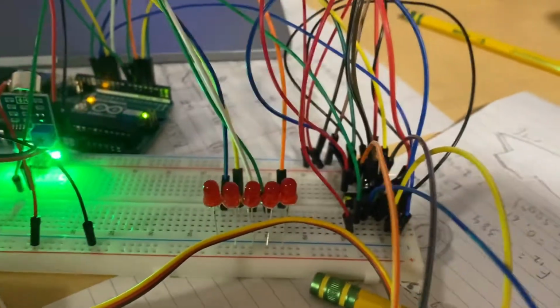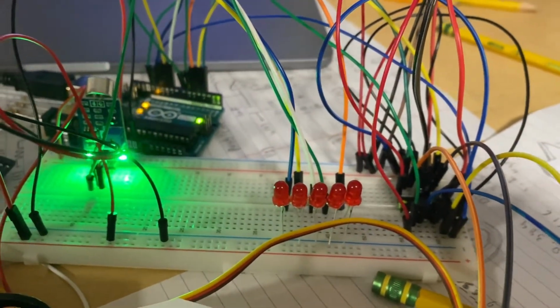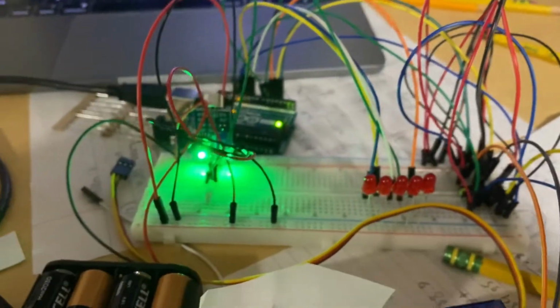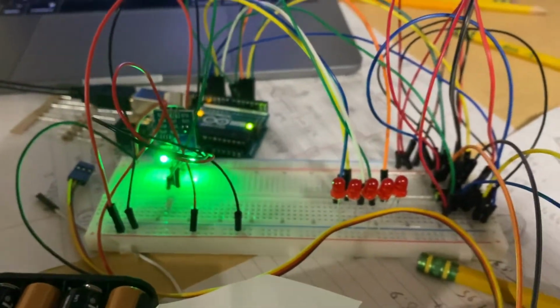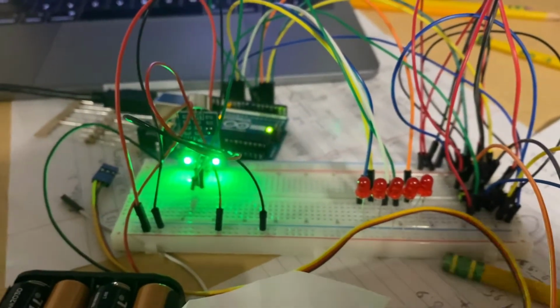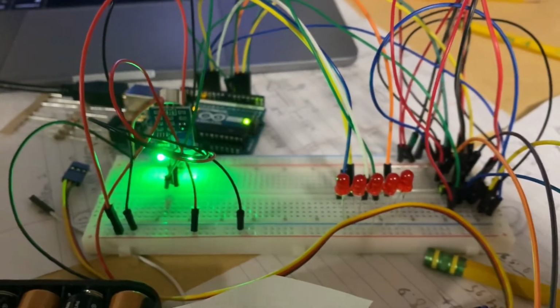And these LEDs also light up when they hear music, and they fade from the middle out, which is how I would want to design the lights to react.